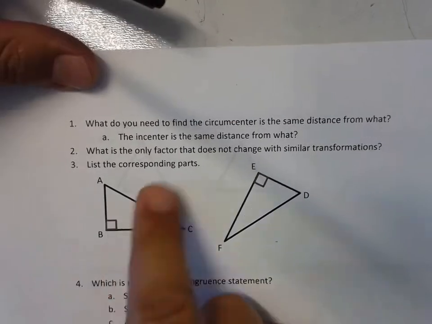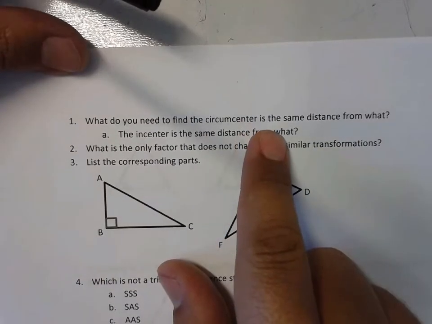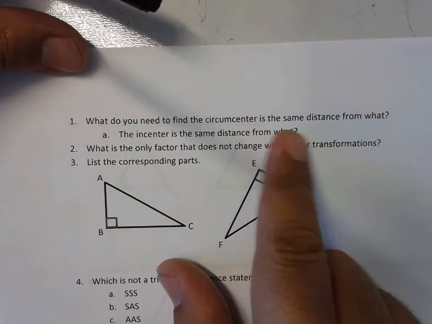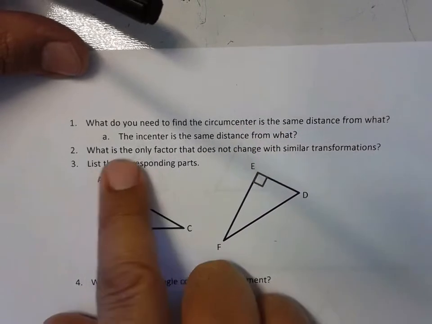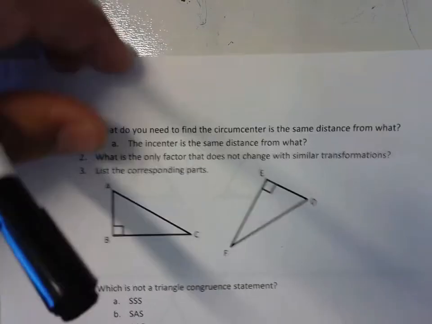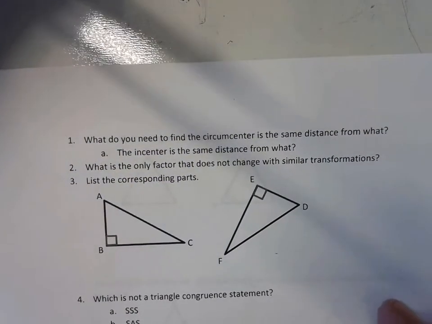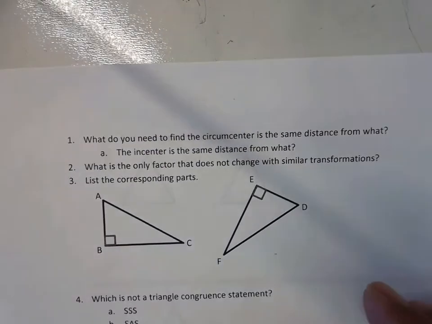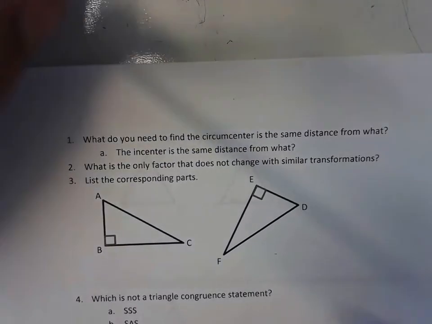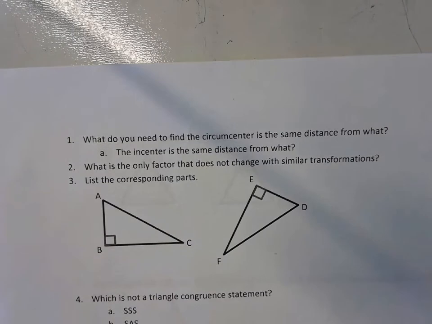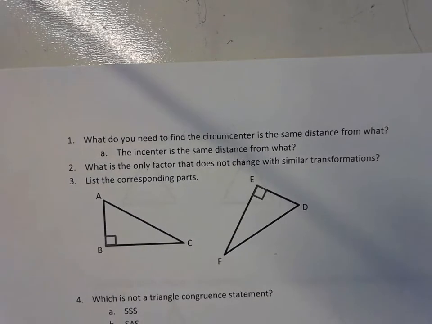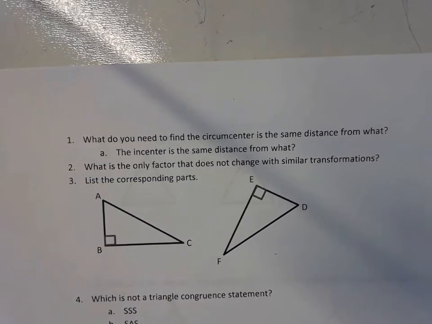Number 1, what do you need to find the circumcenter? And the circumcenter is the same distance from what? What do you need to find the incenter? And the incenter is the same distance from what? To find the circumcenter, you are using the perpendicular bisectors, and the circumcenter is the same distance away from each vertex, from each point. The incenter is found using the angle bisectors, and the incenter is the same distance away from each side.